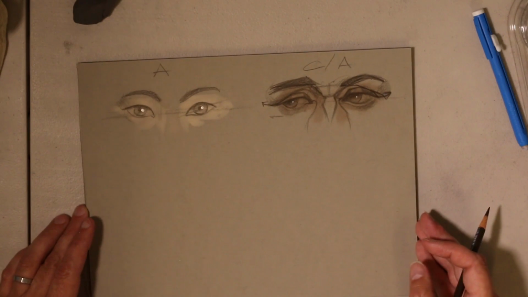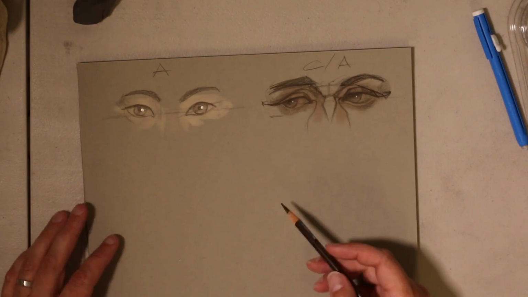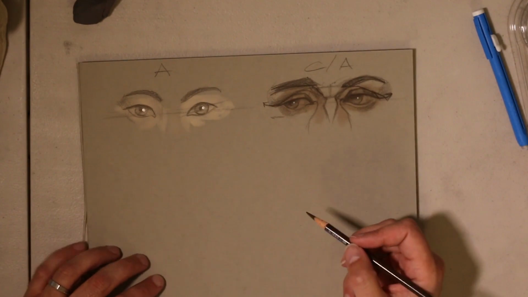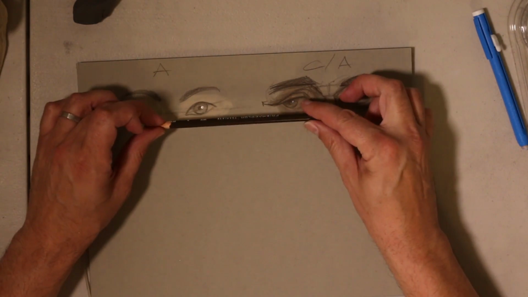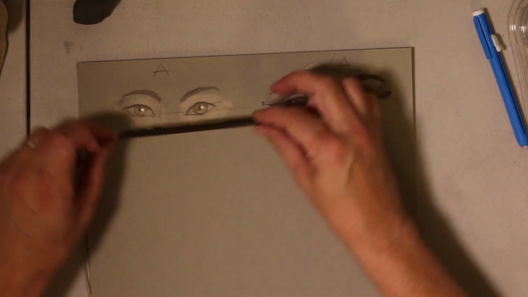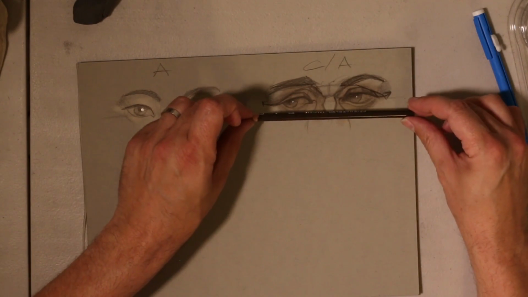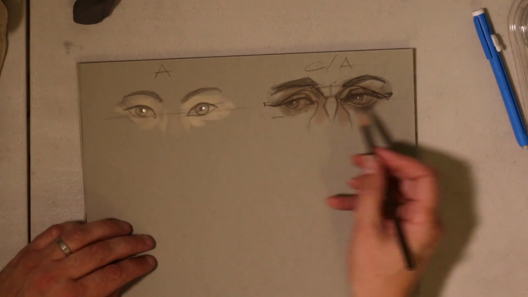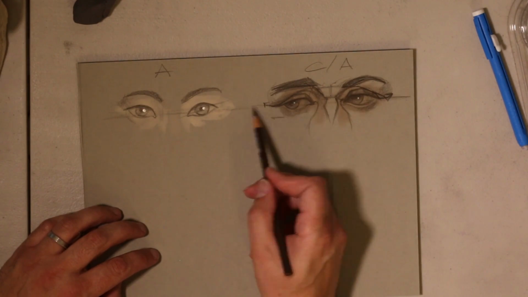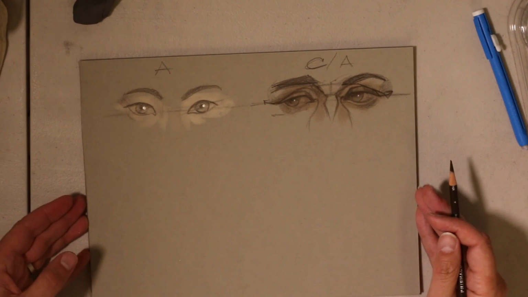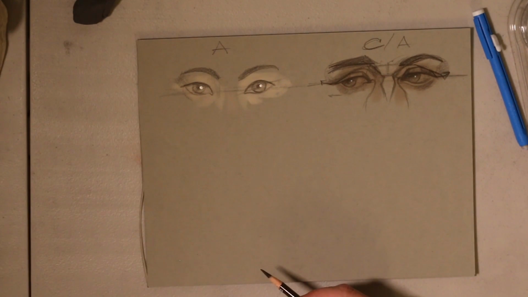Okay, so that's kind of the difference between the Asian on the left and the Caucasian African on the right. Basically it's that setup along the horizontal line. The Asian is at an angle, and the Caucasian African is just more straight, set up along that horizontal line, just like that. So let's move on to look at the Asian eyes.